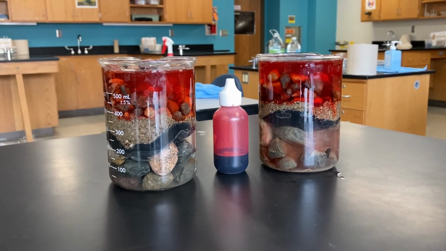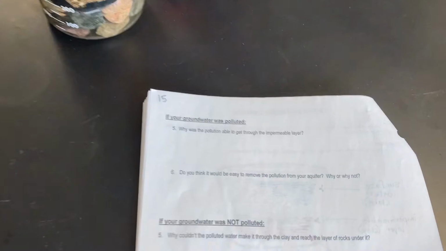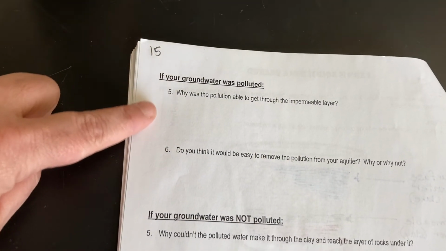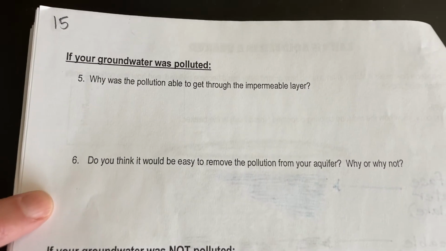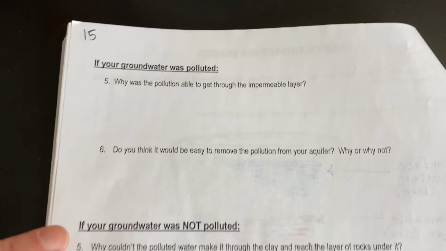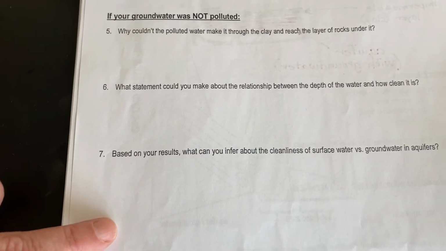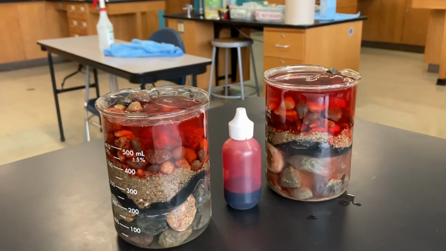Now use that information, everyone, to answer the questions on page 15, where you're going to answer what if the groundwater was polluted, which it was in the one that I built. And then if the groundwater was not polluted, use that information from the Mrs. Anderson's Aquifer in a Beaker to answer the other 3 questions.